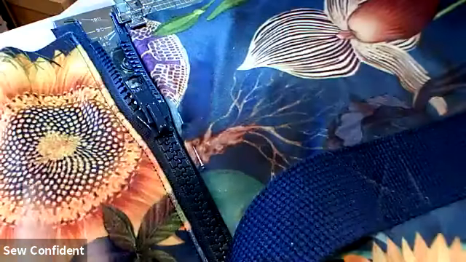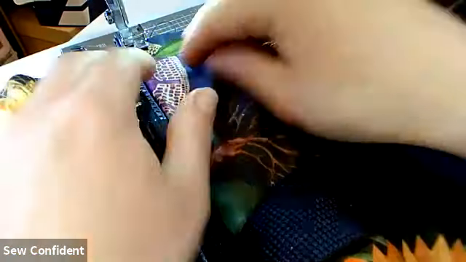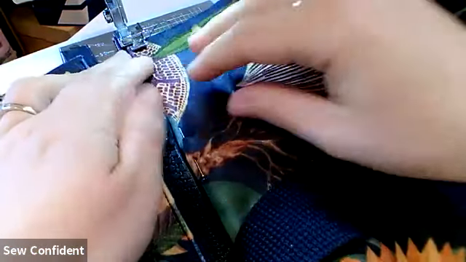I decided to try out a continuous zipper for the first time. So that you can open this bag at both ends, and I don't think I'm going to buy a regular zipper ever again. It's actually much easier to use than I thought. Game changer.